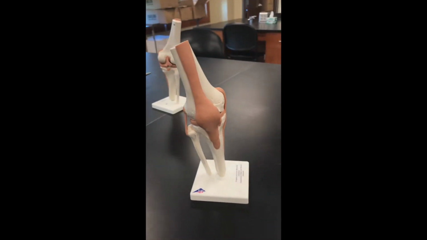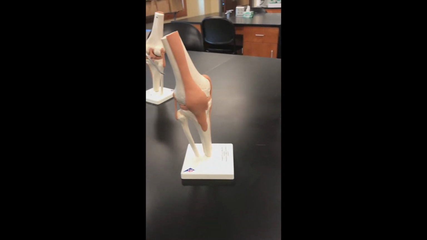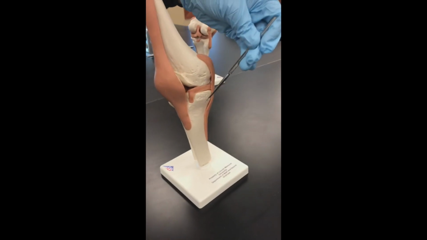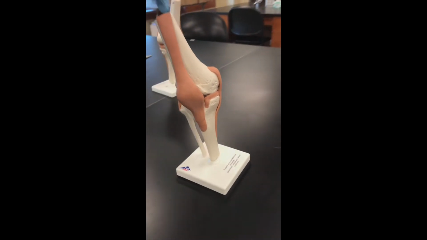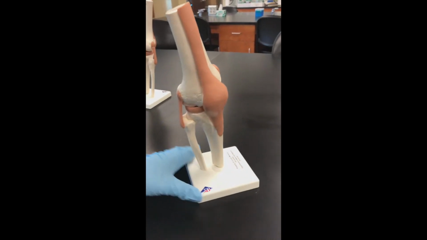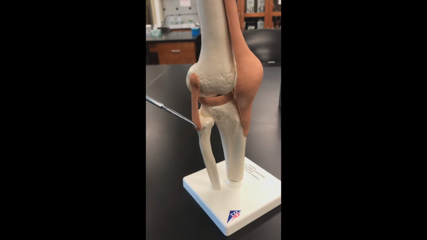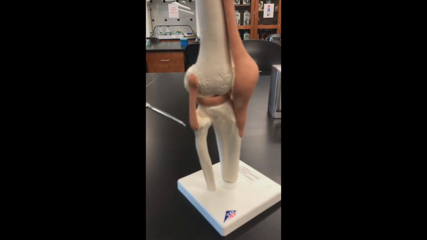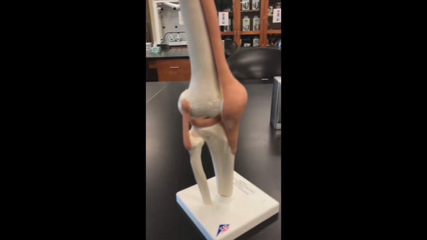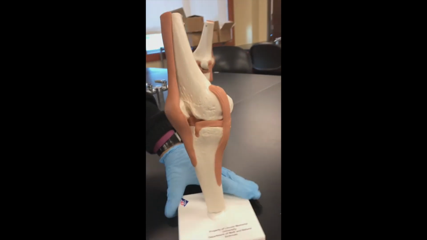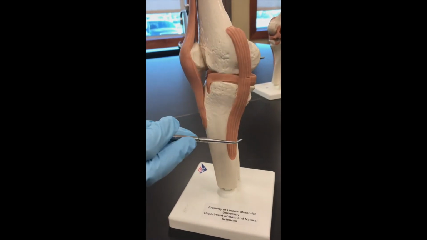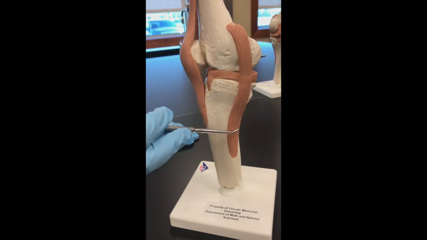There are several ligaments that make up your joint, going from the femur to the fibula, from the femur to the tibia. So what allows your knee to rock back and forth is going to be your fibular collateral ligament, going from your fibula up to your femur, also called the lateral collateral ligament. On the medial side, you're seeing this ligament here going from the tibia up to the femur. That is your tibial collateral ligament.